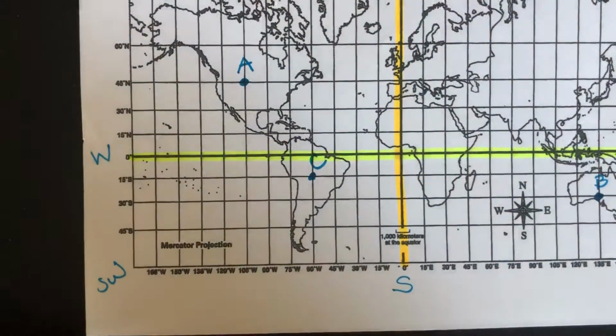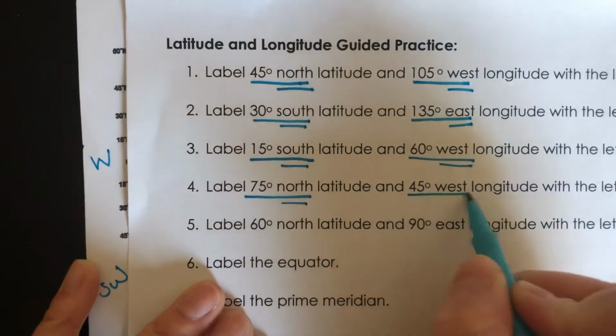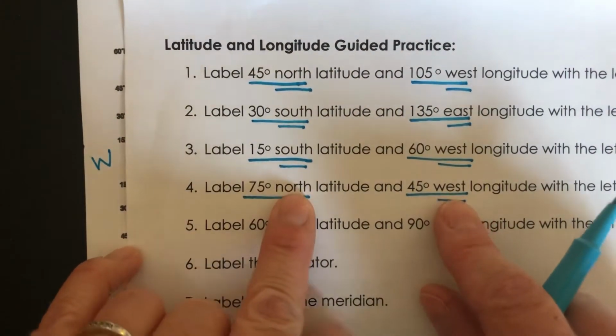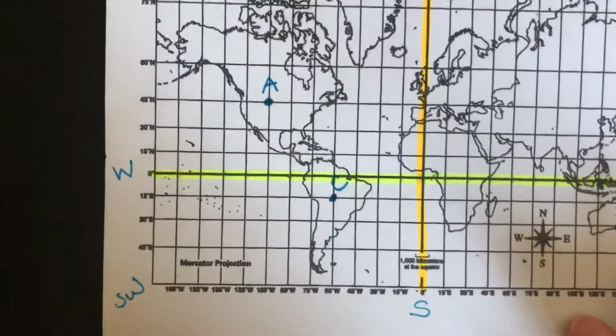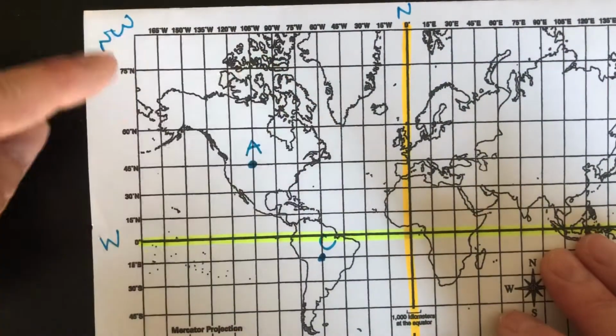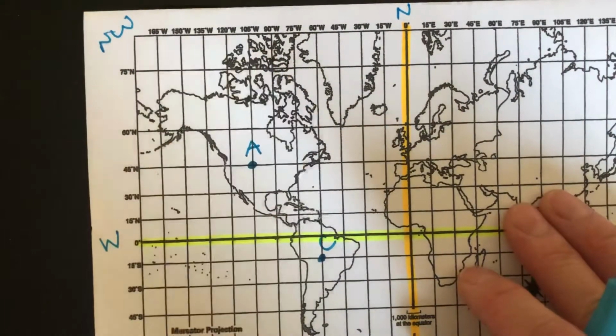All right, number 4 on our sheet says 75 degrees north, 45 degrees west. That means I want to go to the northwest section of my map. And as I look up here, I see northwest right here. That means I want to use the numbers along this side and top of this section because that's where we're at.